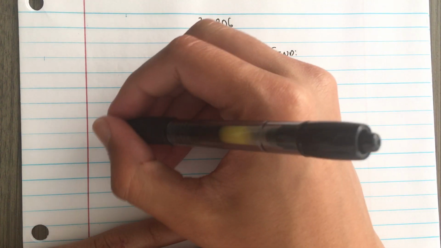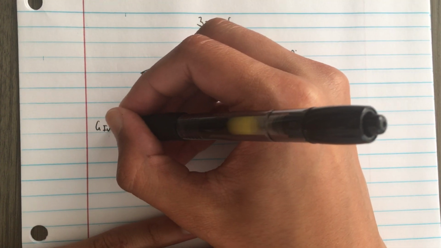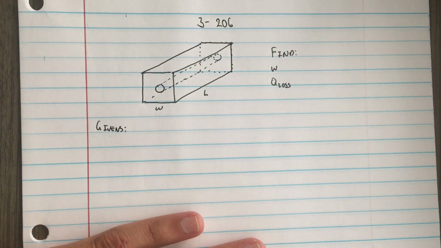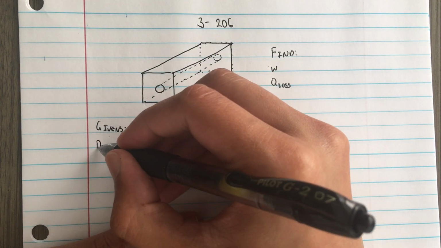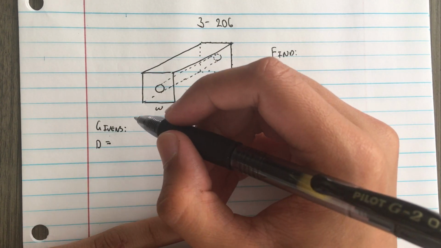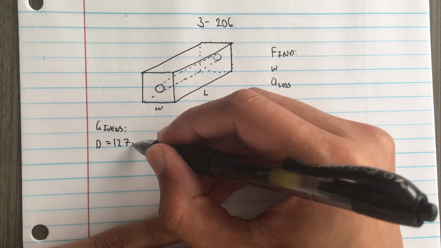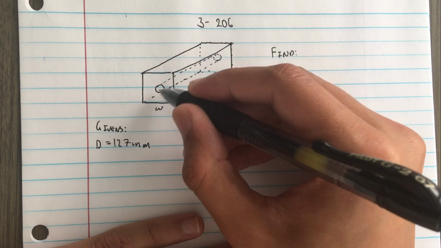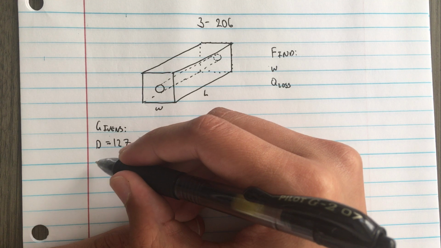So let's start by writing the givens. D equals 127 millimeters, and that's the diameter of this.